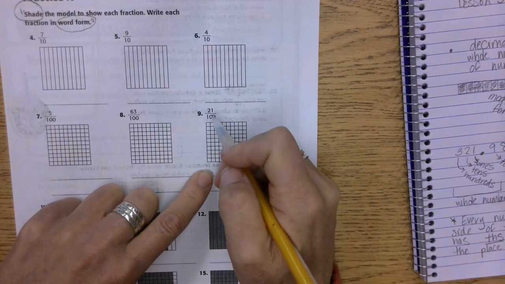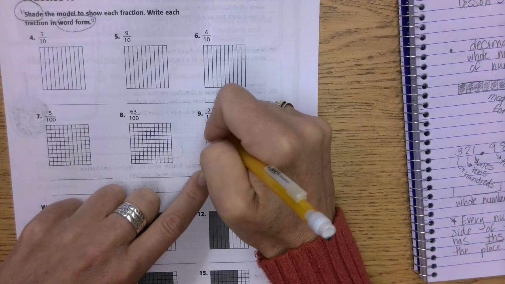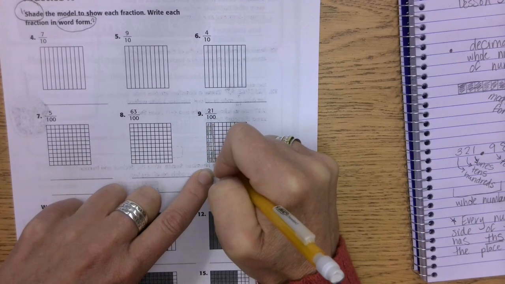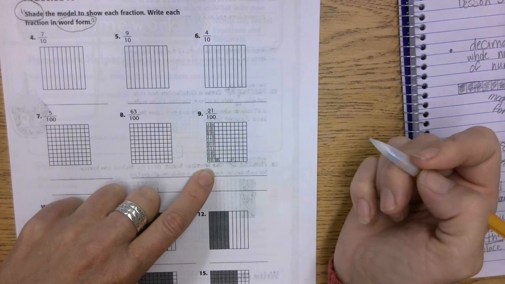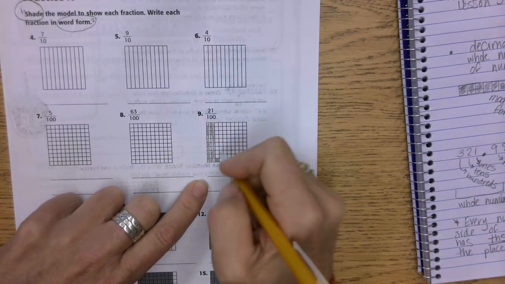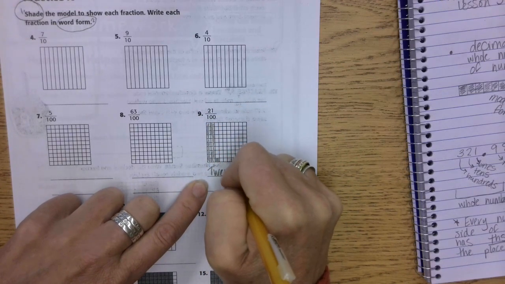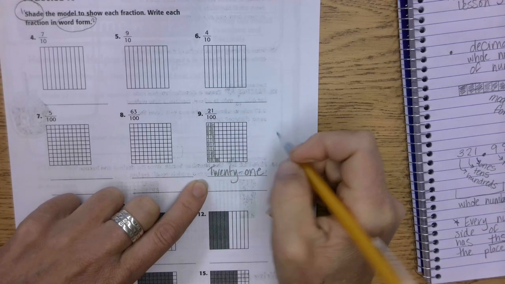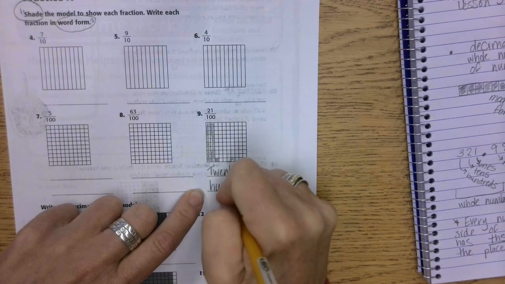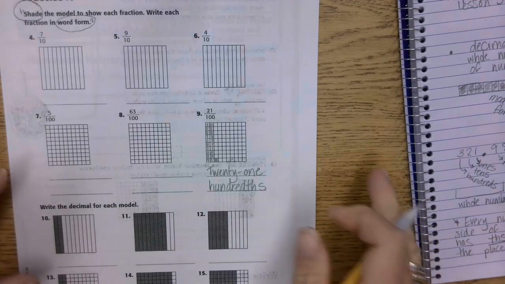So I'm going to shade 21 out of 100. Well, I know that means I have 2 full rows plus 1 more. So that's job 1. I've shaded it. And job 2 is I need to write it in word form. So I look at this and I say, well, this is 21, so I'm still going to write 21. And then I write what's down here, hundredths with the THS. Okay?